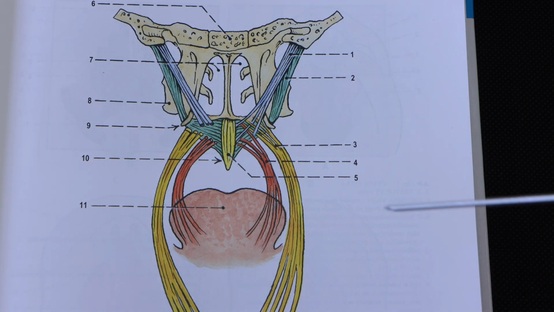According to its name, it elevates the soft palate, mainly during swallowing and also during phonation.